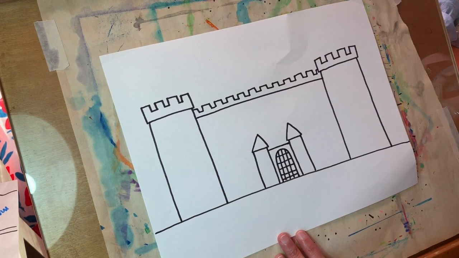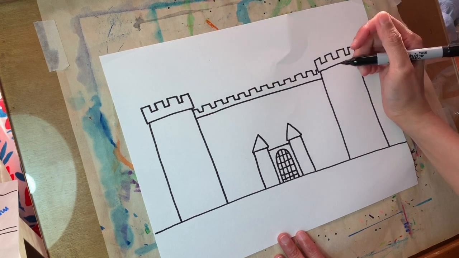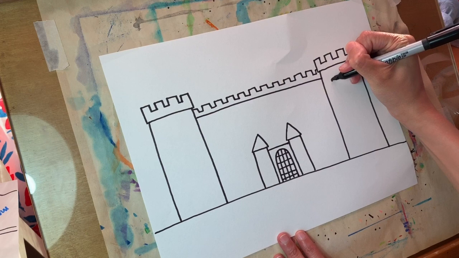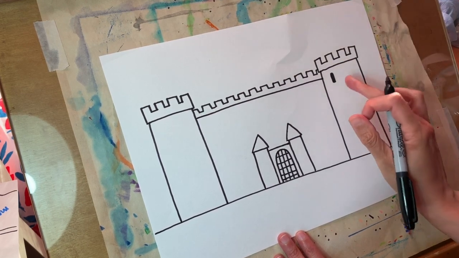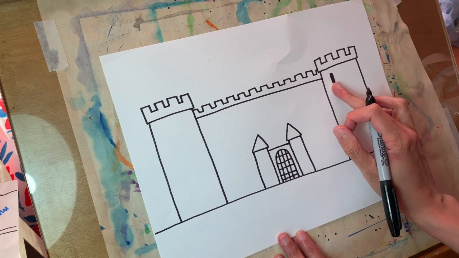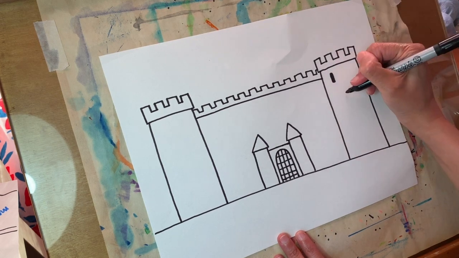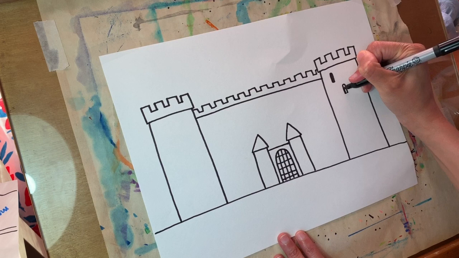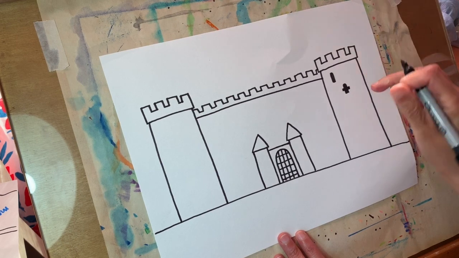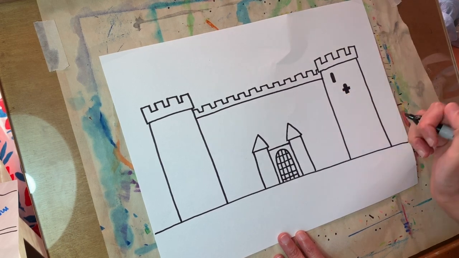Okay, so now I'm going to do these things called arrow loops. An arrow loop is just a window, but it's a really, really skinny window. Some arrow loops are just really skinny rectangles or really skinny ovals. And some are like a cross shape, like that, where there's a wide part in the middle of the window.